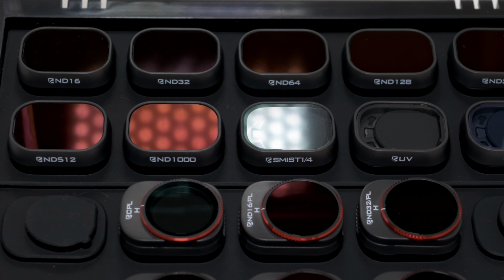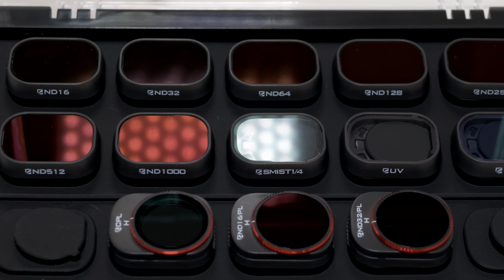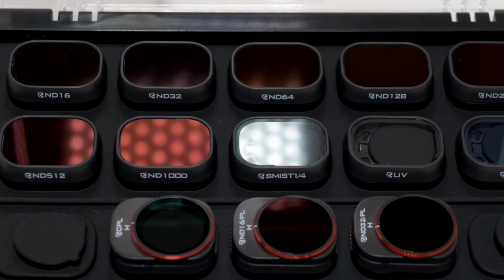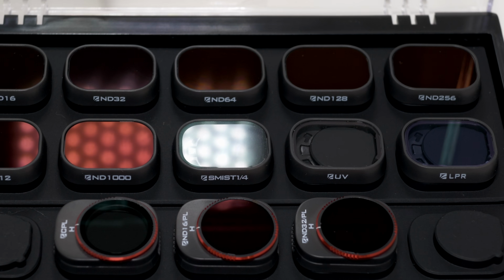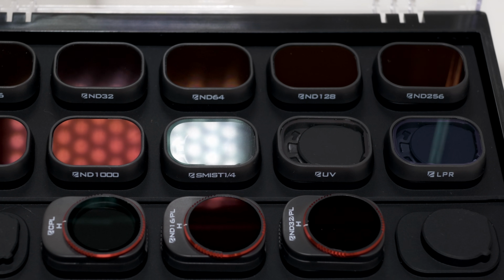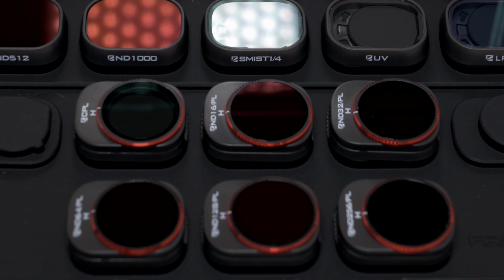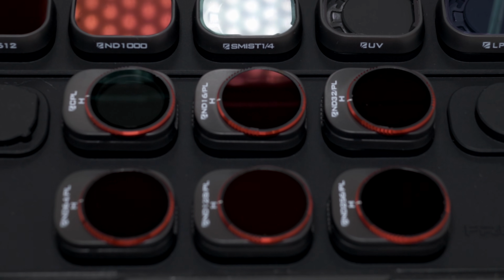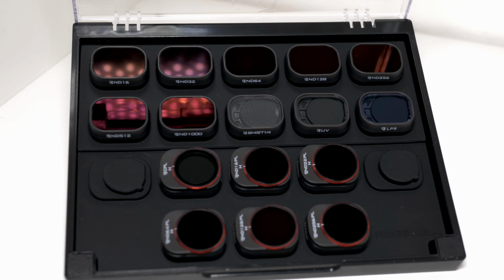So it starts with a very strong 16 and then goes to 32, then 64, 128, then 256. And then it is 512, then ND1000. And then it's got a UV filter, a light polarizing filter. Wow. A CPL filter, ND128PL, ND16PL, ND256PL. An ND32PL. Let's go with an ND64.